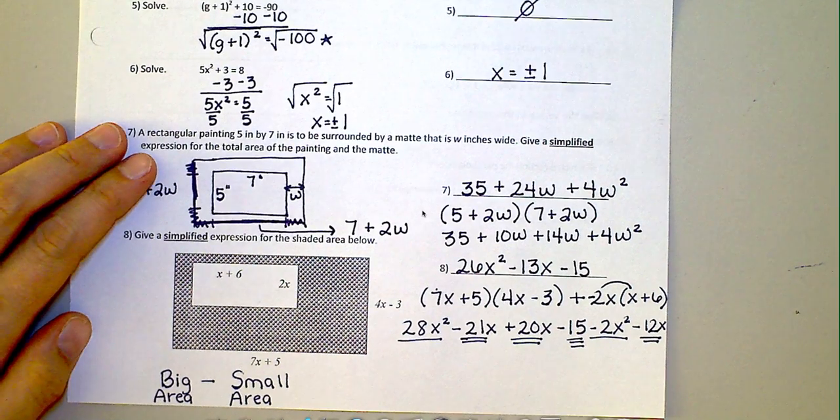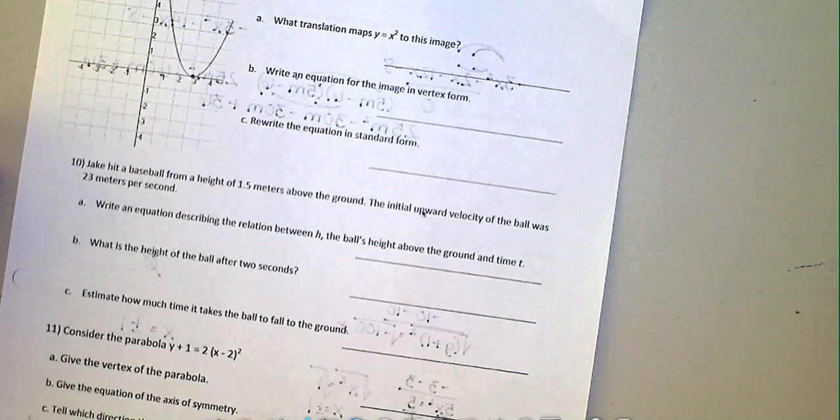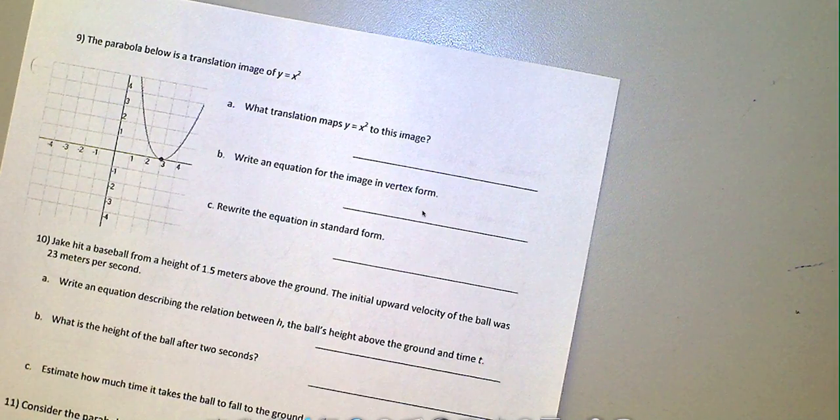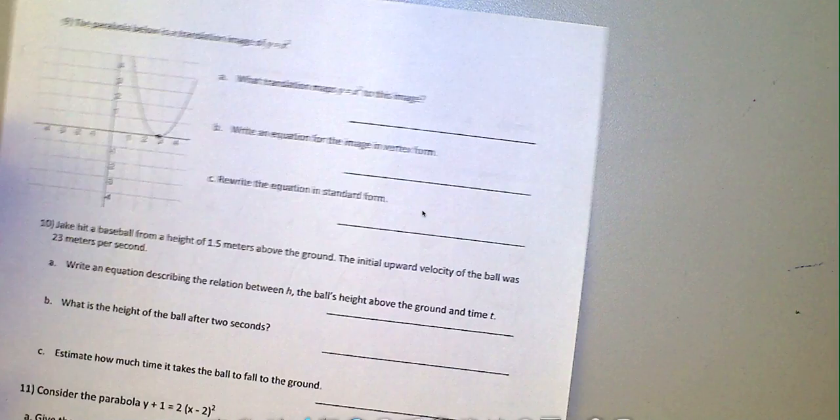Okay, let's move on to the back. Okay, 9, 10, 11, you know what, I'm gonna swap it out here. I have a clean copy that's not all bled through.